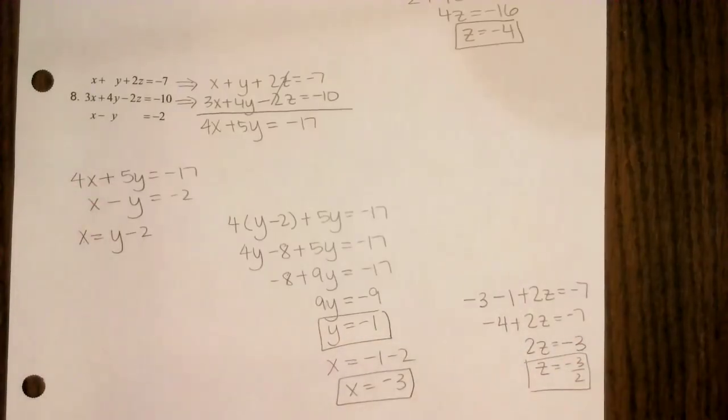If you did that with elimination, that's great. You'll get to see that they come out to be the same exact answer. Doesn't matter which method you pick. All right, that was 3 variable systems.